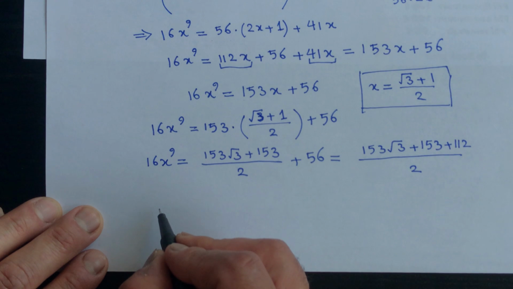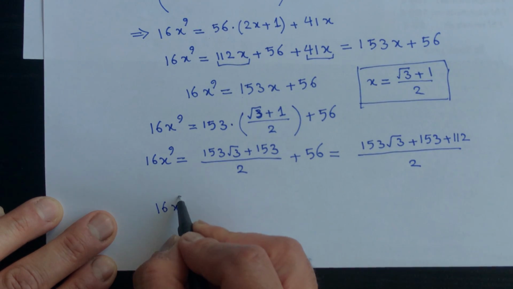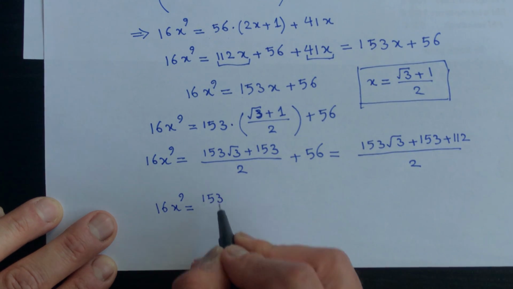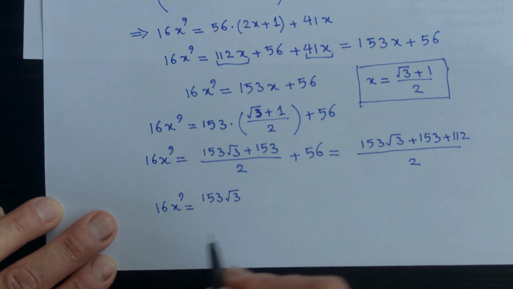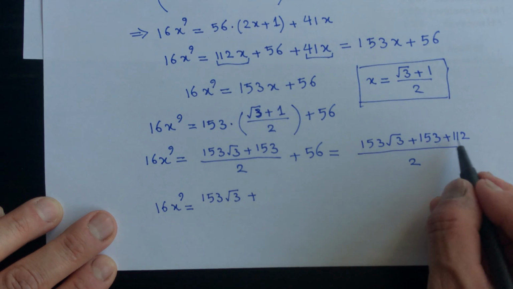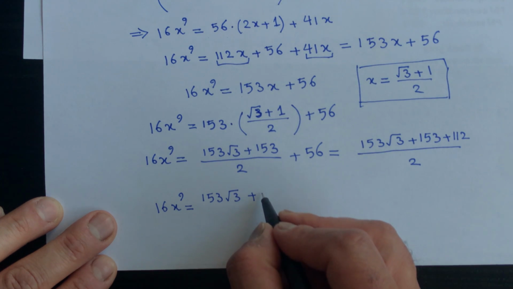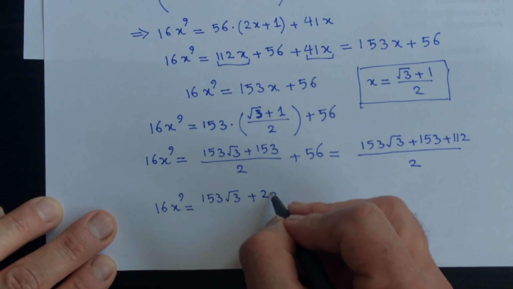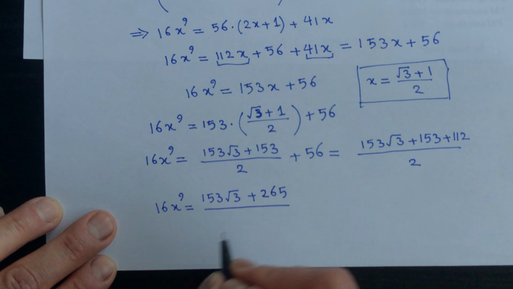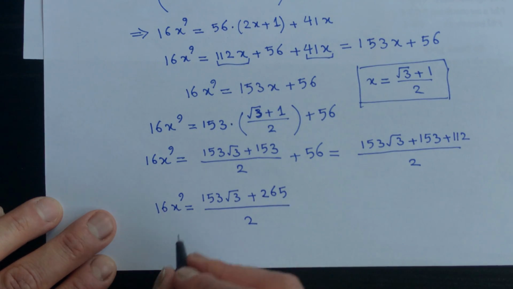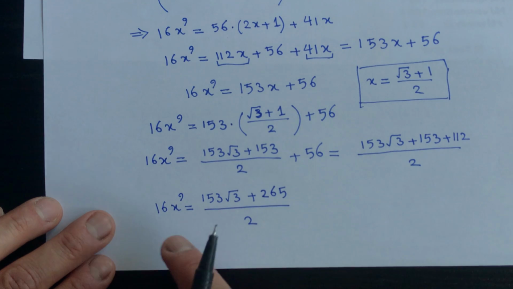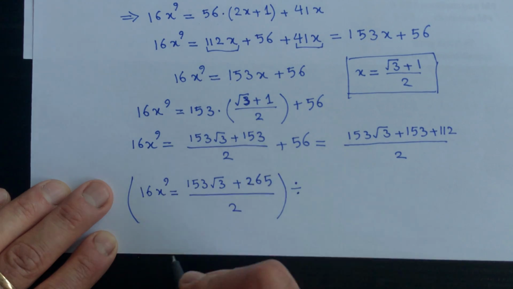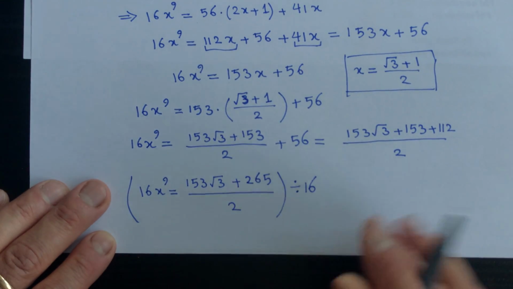Now I can write it. x⁹ equals 153 times square root of 3 plus, and when we add these two numbers, the result is 265, over 2. And to find the expression of x to the power of 9, I can divide both terms by 16.